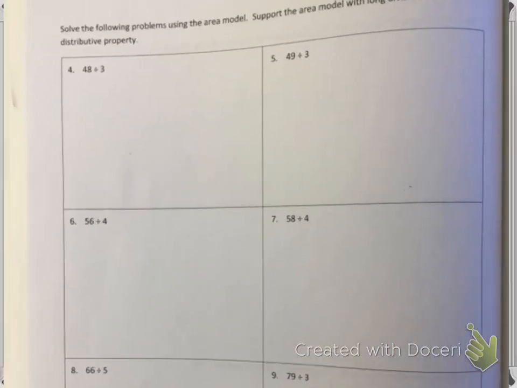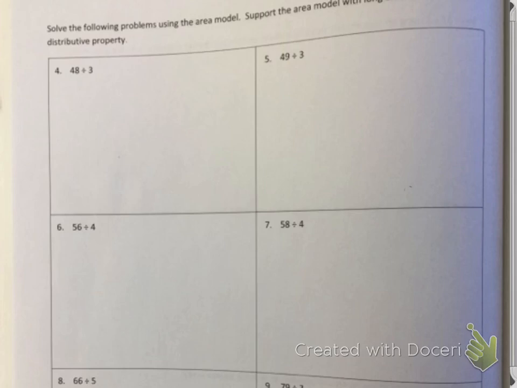So let's zoom in on our first set of problems here. We are focusing on looking at that standard algorithm still. So we know that our divisor is 3. So that's going to be how many groups we're going to be making. And I know that I have 48 as my dividend. Remember, I have 4 dots here. How many groups can I make out of 3?